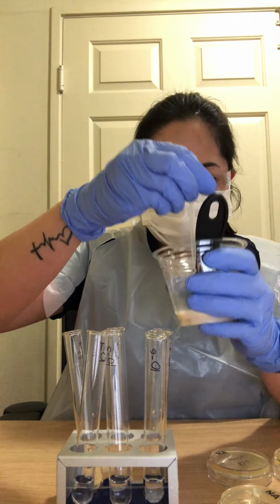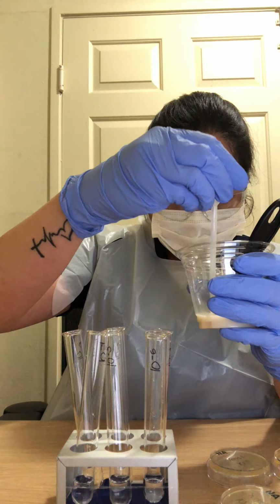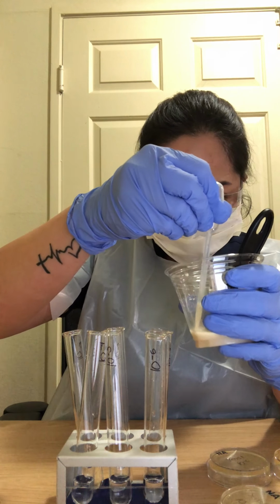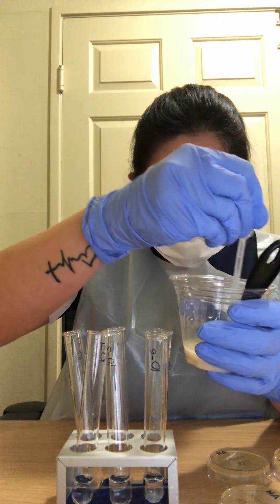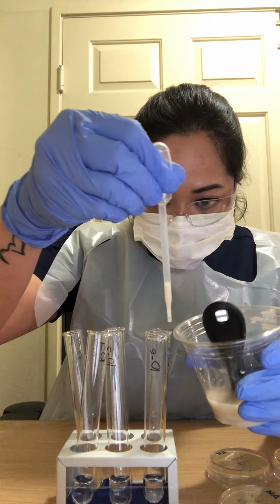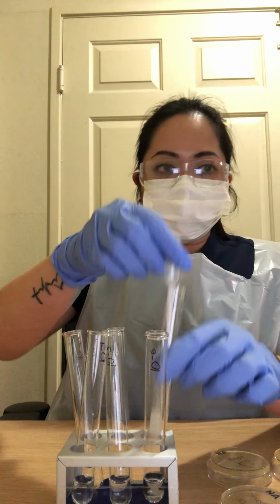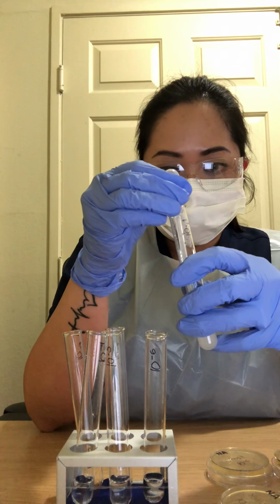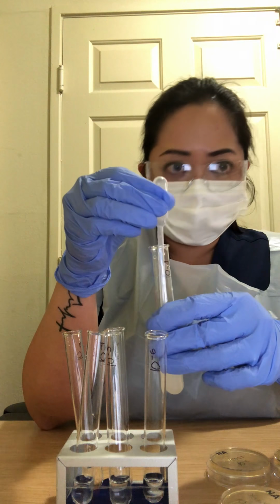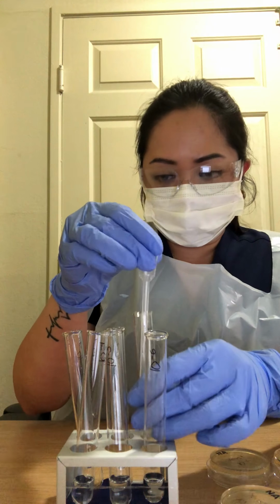So 0.25 goes to 10-1, and then you have to push the solution up and down in your pipette, making sure you got all the organisms from the pipette tube.